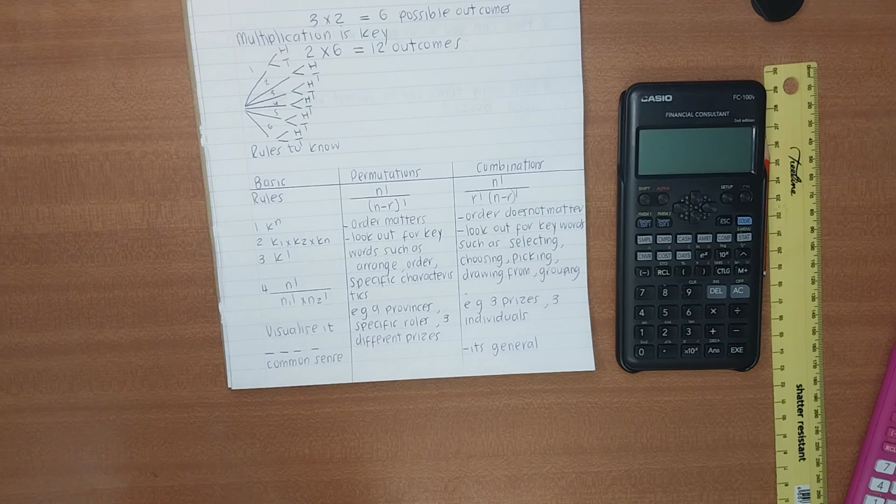We just want to have 3 prizes, but those prizes are exactly identical. So it doesn't matter how the prizes are being given out, and it doesn't matter who's receiving the prizes. Or, we need a team and we're choosing from employees that have the same skills. So it doesn't matter who we are choosing because they are all going to have the same positions. So with combinations, order does not matter.